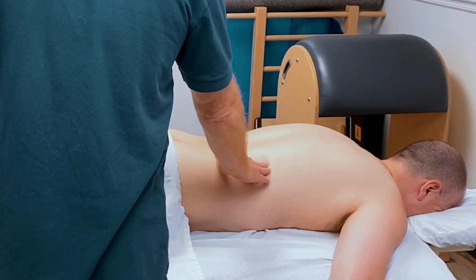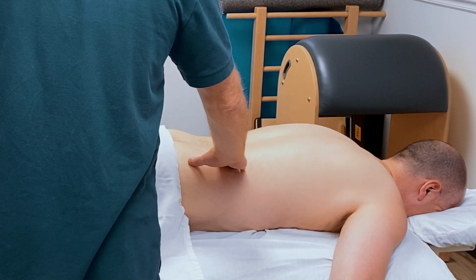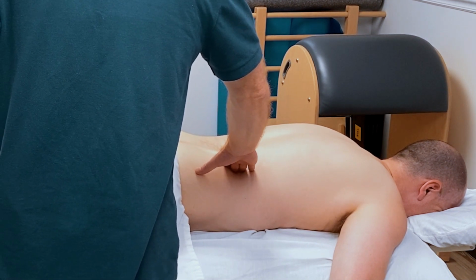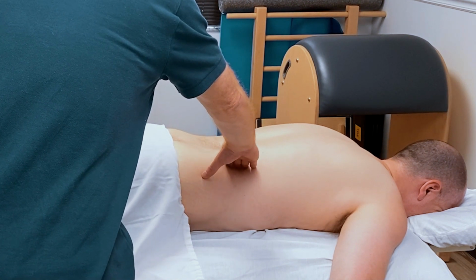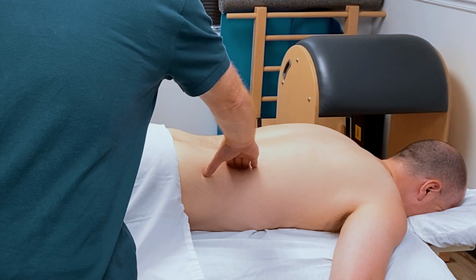Start by finding the lateral edge of the iliocostalis lumborum. This will be your window into the lateral raphe. Press on the lateral edge of the iliocostalis lumborum towards the quadratus lumborum.